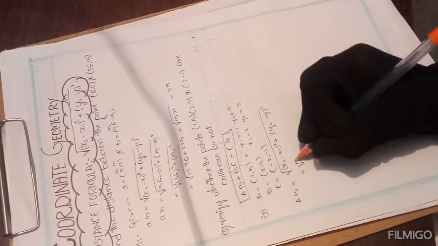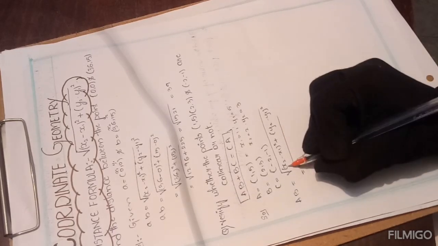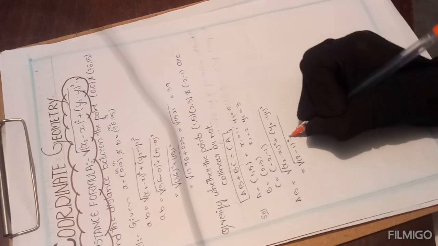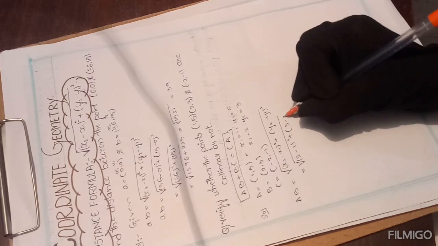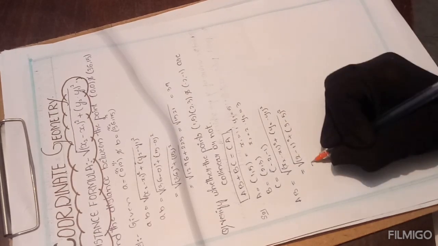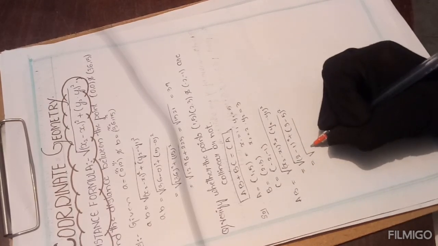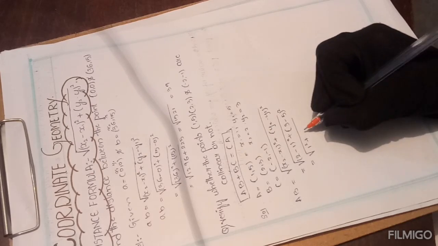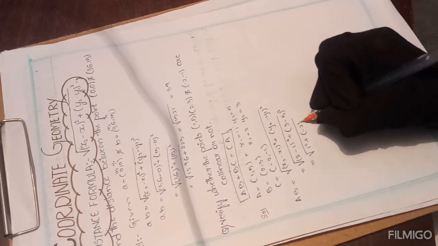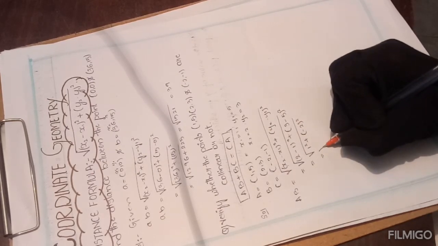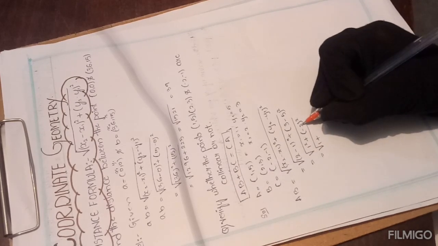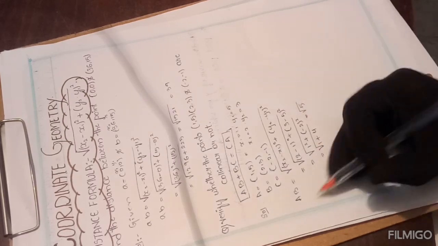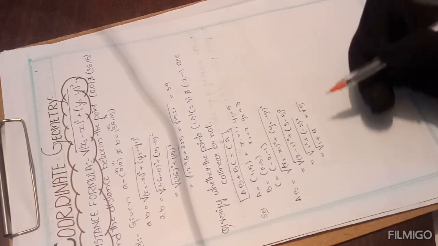So under root, in the place of x2 we substitute 2 minus x1 which is equal to 1, square, plus y2 which is 3 minus y1 which is equal to 5, whole square. 2 minus 1 is equal to 1 square plus 3 minus 5, which is equal to minus 2 whole square, under root of 1 plus 4, which is equal to the square root of 5. So the distance between AB is equal to root 5.